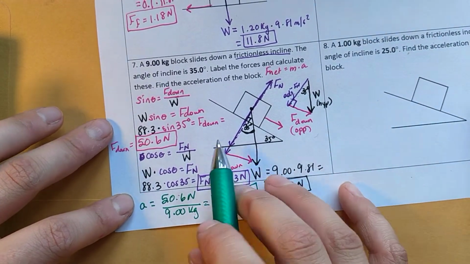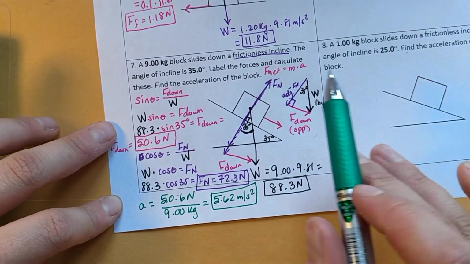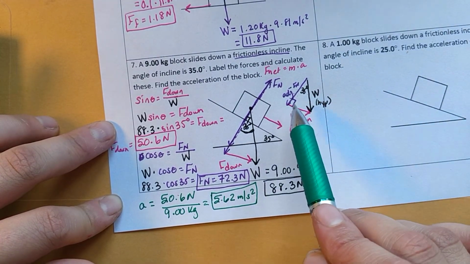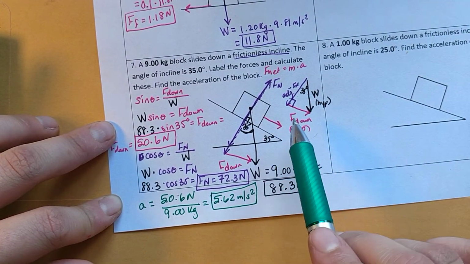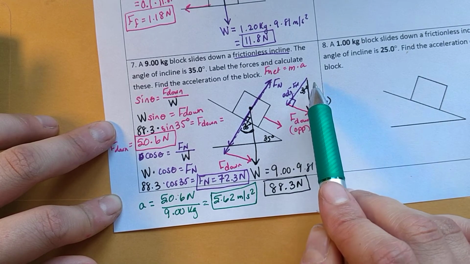Okay, so you'll do this process for this one. Just note the process doesn't change. The weight vector is always the hypotenuse for your vector triangle.